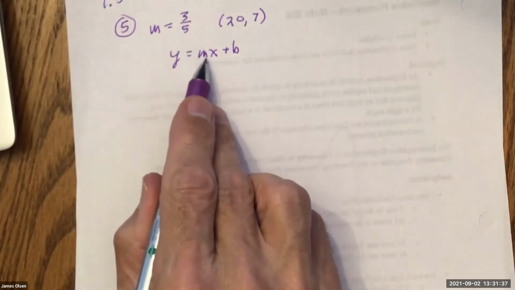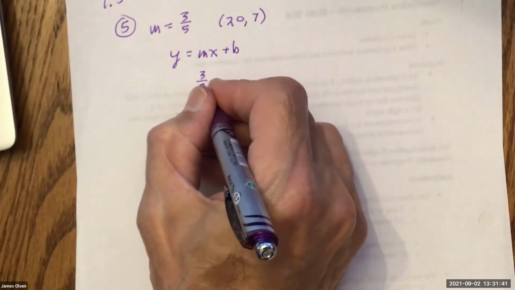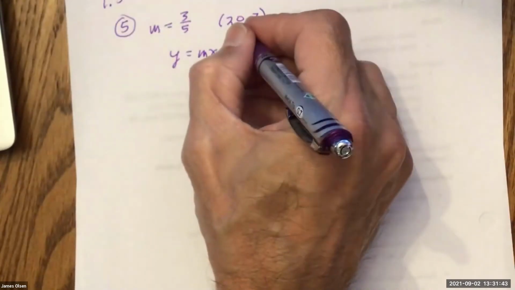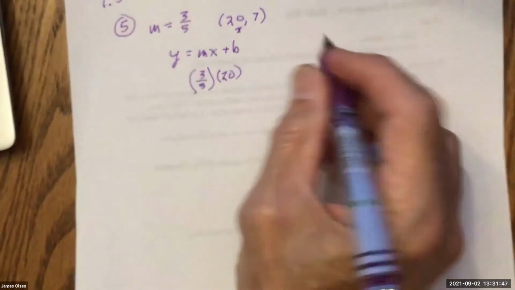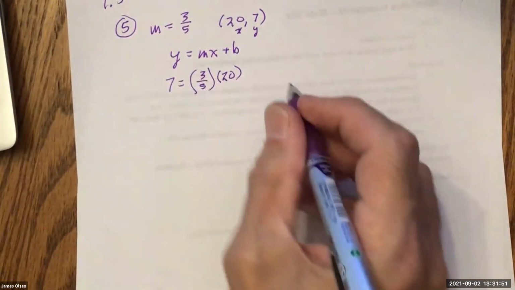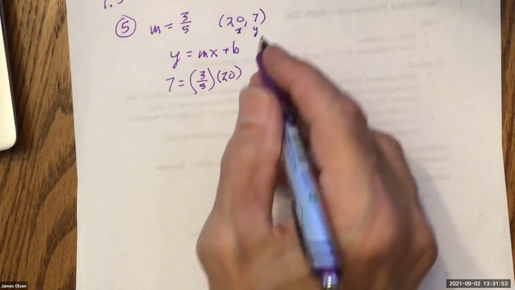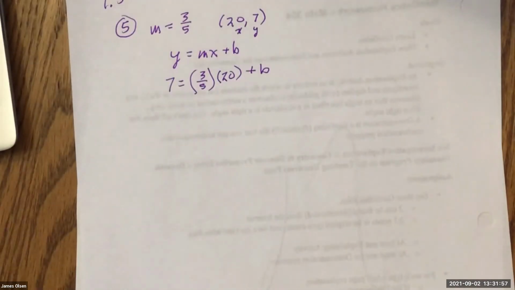M is going to go into, 3/5 is going to go into the M position. 20 is going to go into the X position. 7 is going to go into the Y position. And B we don't know, so we bring it down. So we have a little bit of algebra here.